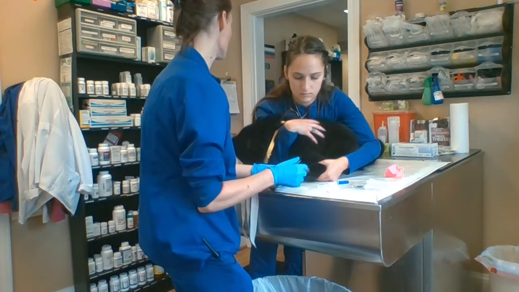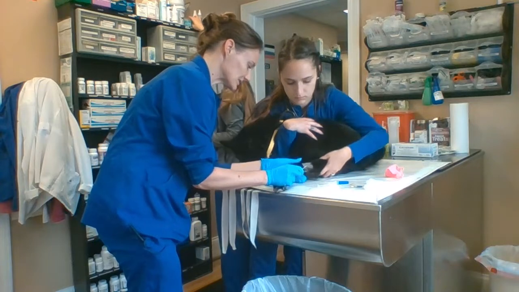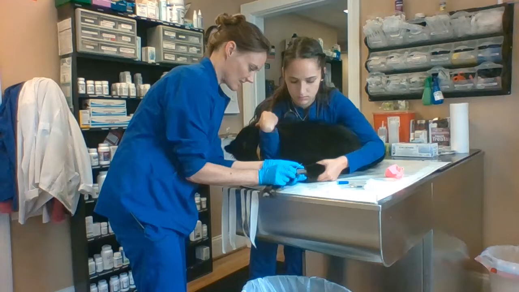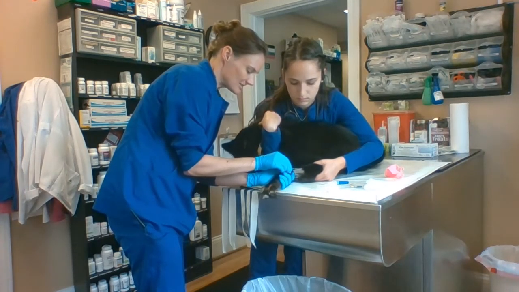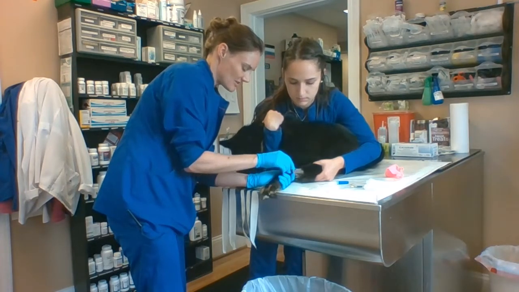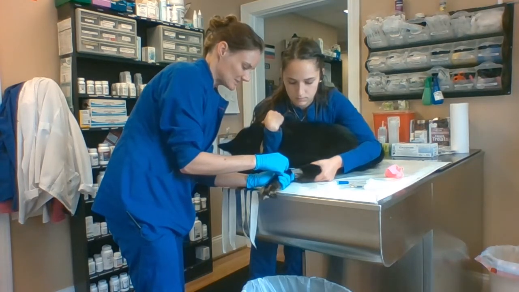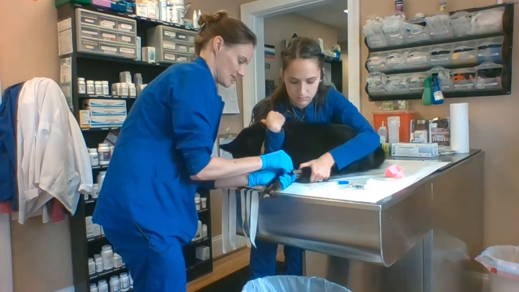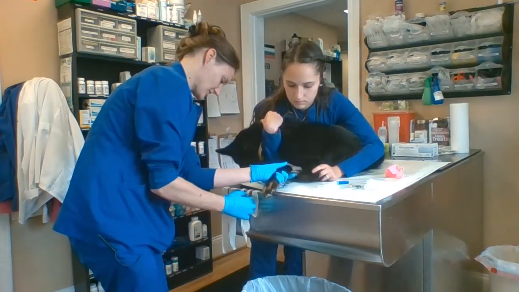Will you grab the eye lube? It's up there. Poke here. Good girl. It's okay. Alright, I've got a good flash here, so I'm going to go ahead and thread my catheter. And then I'm going to put the tape on. Anchor it in there.